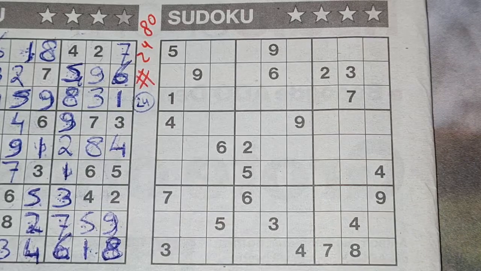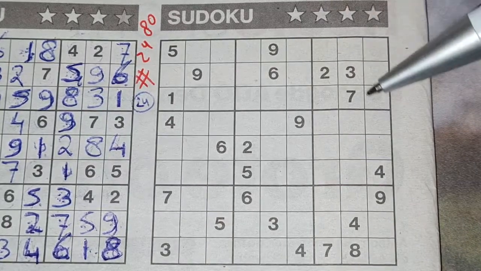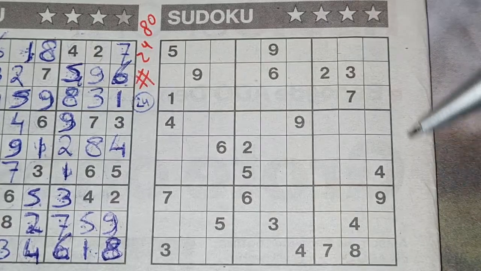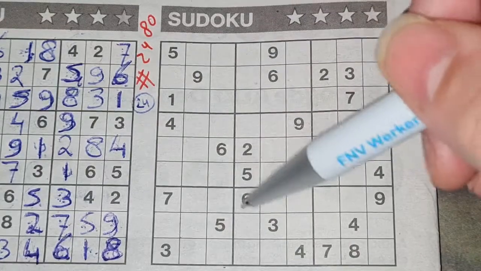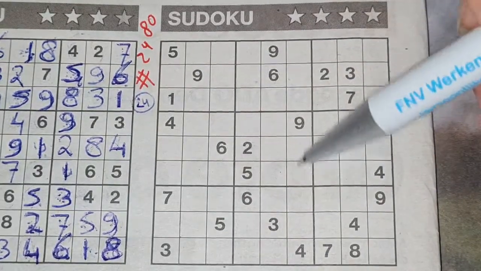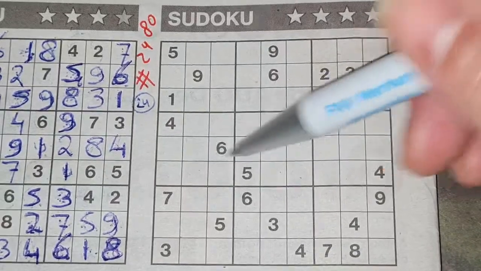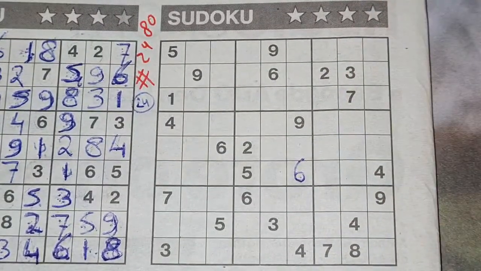Let me see. Which number can I pick? How about the 6 in this column, the middle column, so the column next. The only 2 places for the 6 should be here or there. We see there 6, no 6 there, 6 should be there.